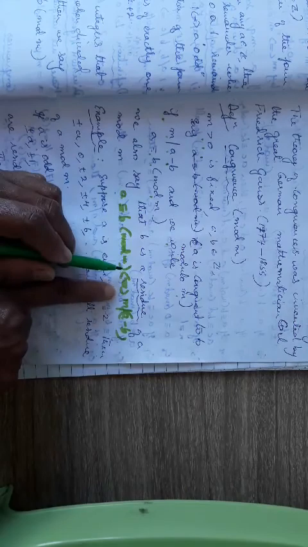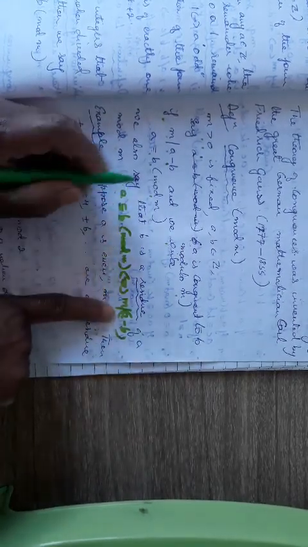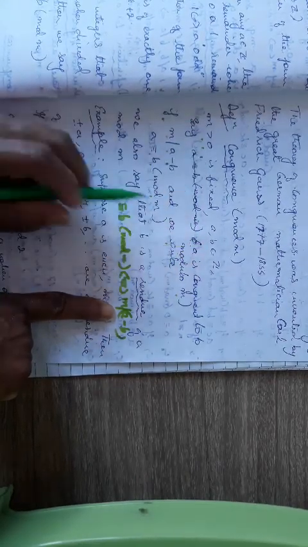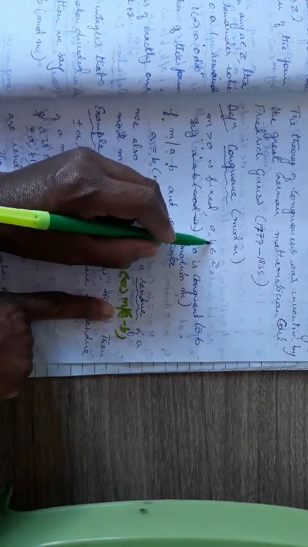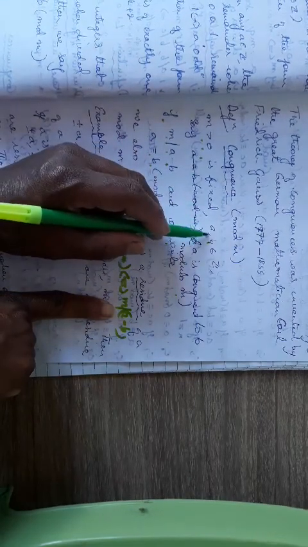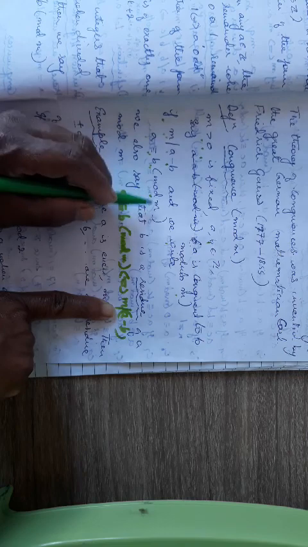So there is a relation between congruence and divisibility. For any A and B in the set of integers, and M a fixed positive integer, A minus B is divisible by M if and only if A is congruent to B mod M.